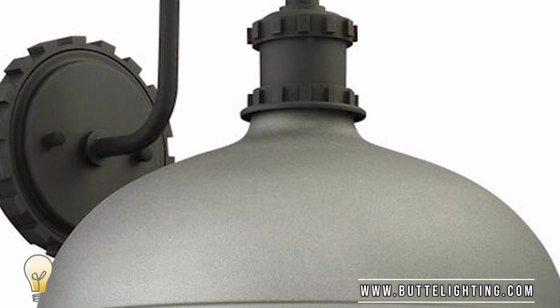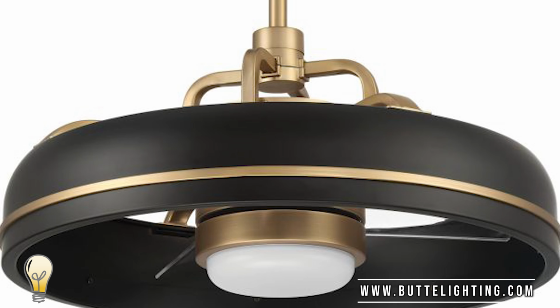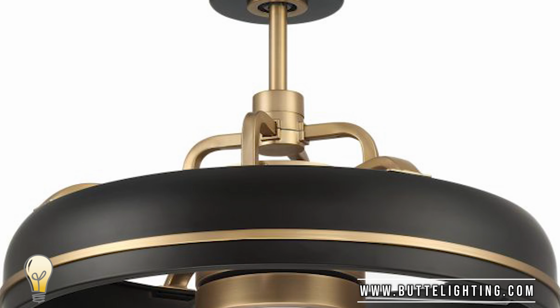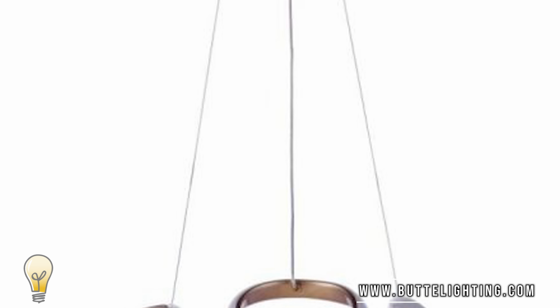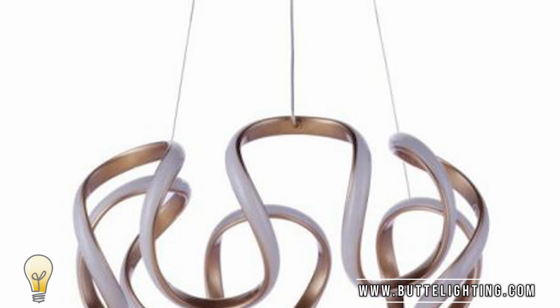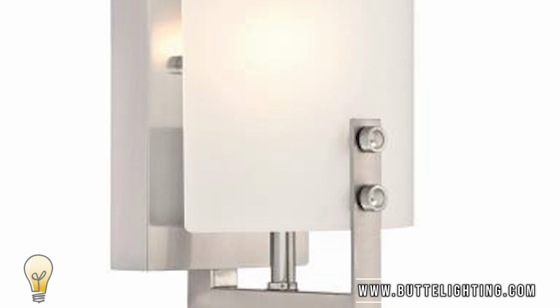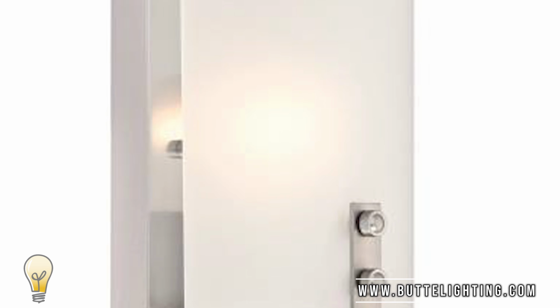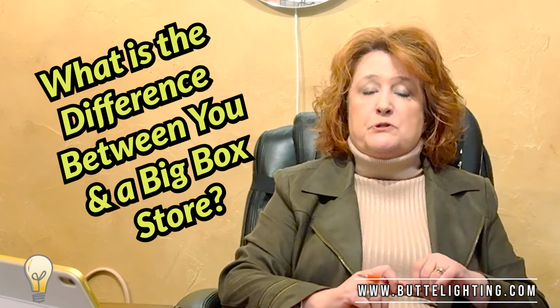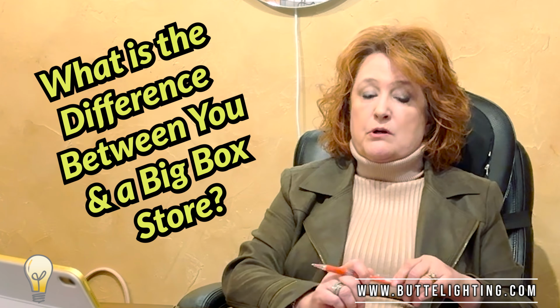I think sometimes they'll come in and they'll be like, oh, now I got to pick out lights, and it feels like a burden. And when I see that I'm able to take that burden and they leave here with huge smiles, that's what I'm basically working for. I enjoy that. The difference between me and a big box store is definitely the customer service.